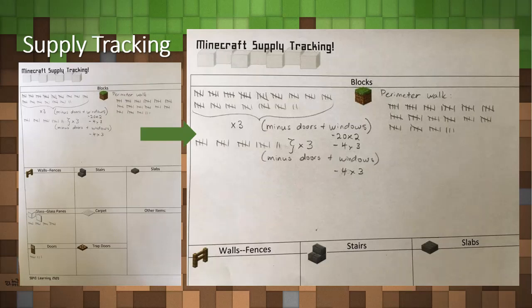I've created spaces for them here on the supply tracking sheet, and then every time you use stuff, just tally it, stick it down. And if you wait until the very last to do all your supply tracking, like you don't track it as you go, it takes a little bit of figuring out, but not much. You should be able to do it. Just make sure that every time you finish a floor, you go through and account for all the supplies that you used when you created that floor. Okay.